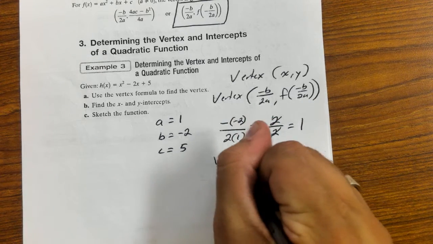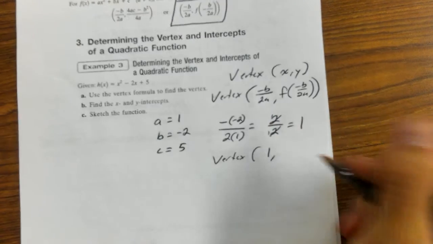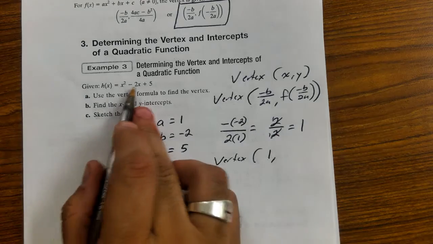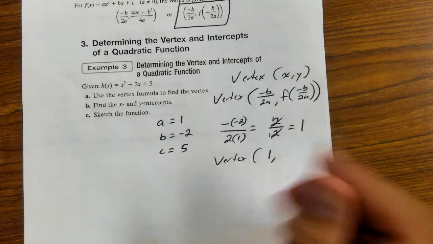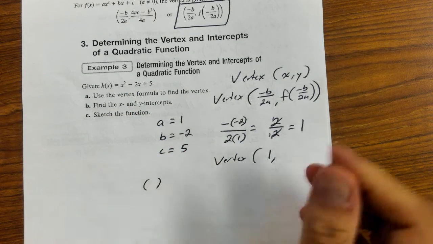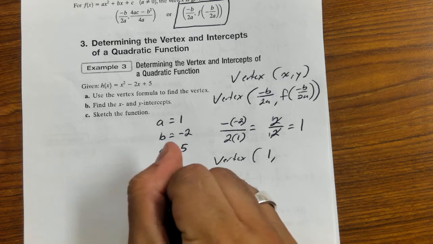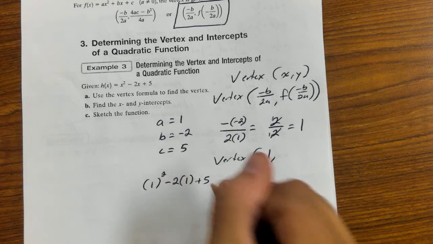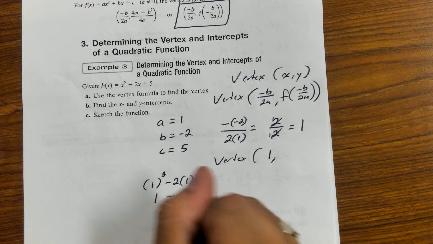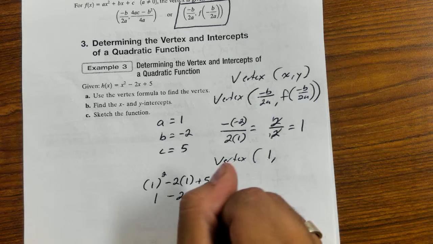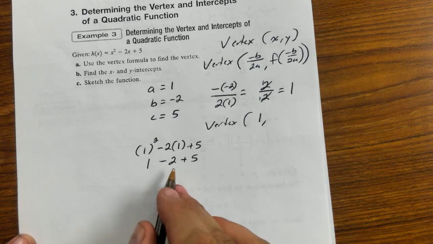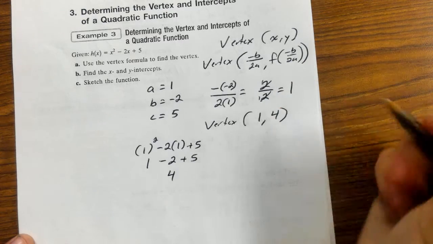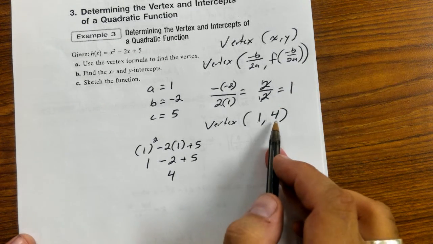So one more time, vertex. This time it's 1 comma. And now we take this value of 1 and substitute it into the equation. So I'm going to write the equation: instead of x, parentheses with a 1 for the x value, squared, minus 2 parentheses, 1 for the x value, plus 5. 1 squared is 1, minus 2 times 1 is minus 2, plus 5. 1 minus 2 is negative 1, negative 1 plus 5 is 4. So the y value at the vertex is 4.